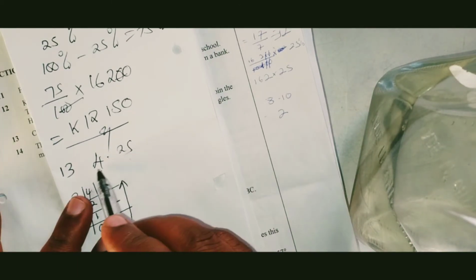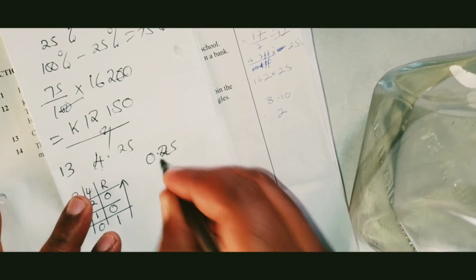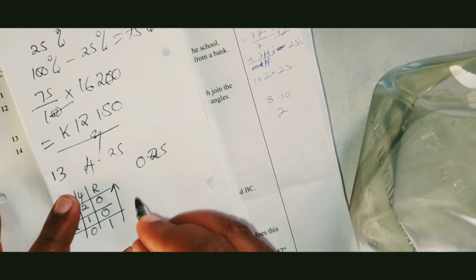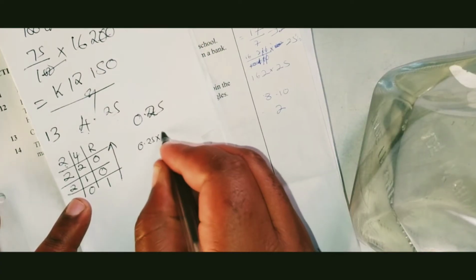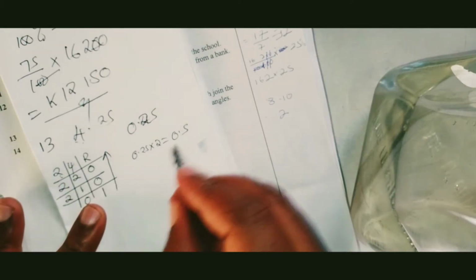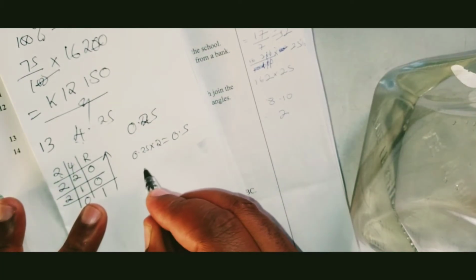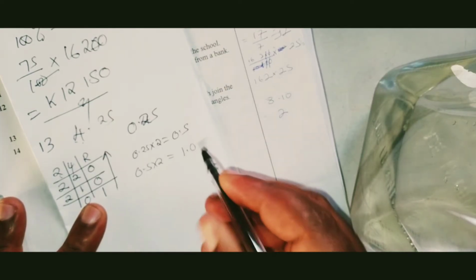Then deal with this. When you remove 4 here, you remain with 0.25. Okay? So now you are going to start, you say 0.25 by 2. I'll get 0.5. Okay? Then the same one, not until we find 1. 0.5 by 2, what do we get? 1.0. Okay?